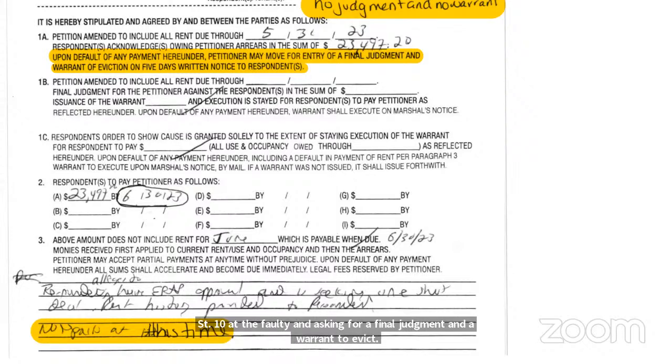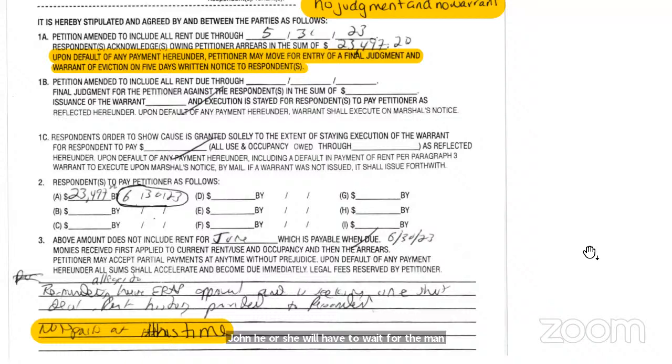And it also stating no repairs at this time. So that means this tenant has no judgment, no warrant, and has no repair. So then he or she will have to wait for the landlord to restore the case. So this actually allows them some additional time to get the rent arrears. Next slide.